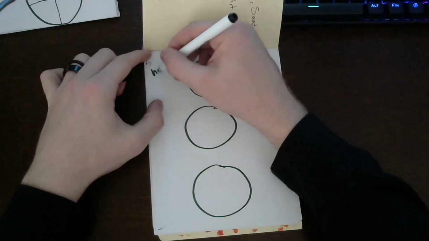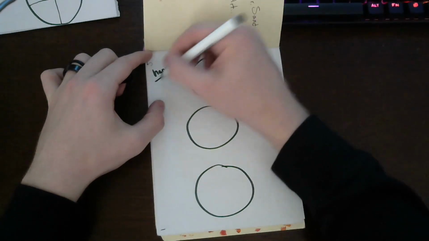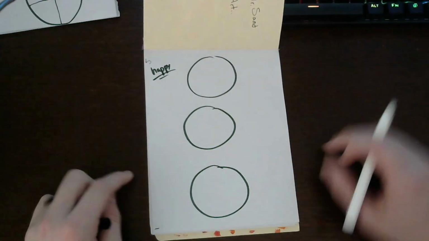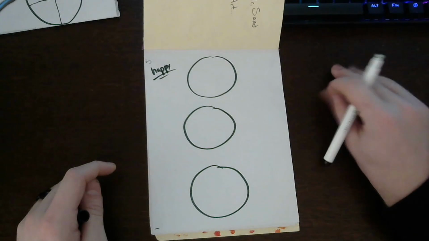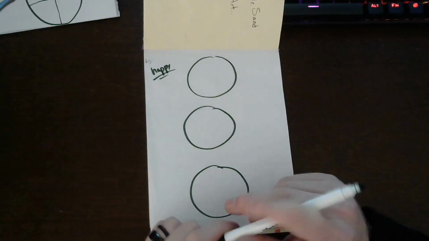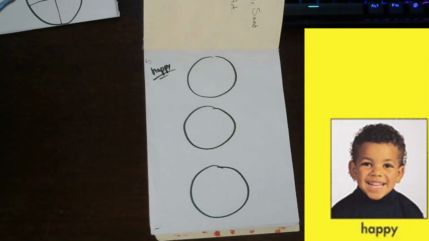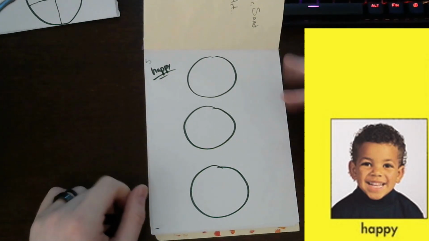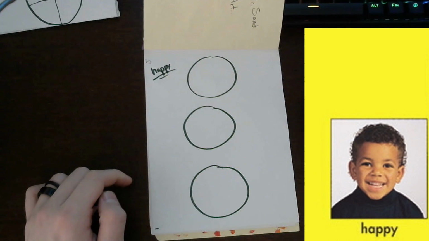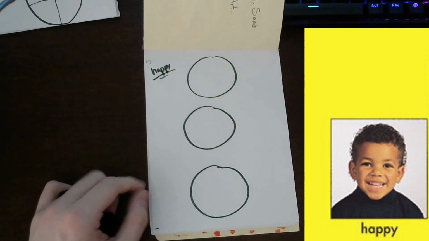The first face we're going to look at is the happy face. While I'm recording this, I'm going to have a picture show up over here on the side showing you the face of a happy kid. Now, what are some things that you notice about this kid? How do you know he is happy? Well, we're going to look at 3 things. We're always going to look at their eyebrows, their eyes, and their mouth.